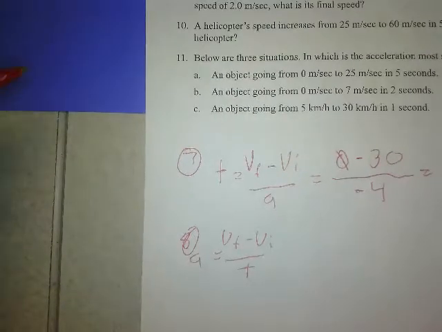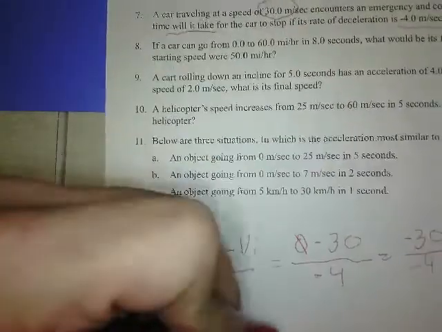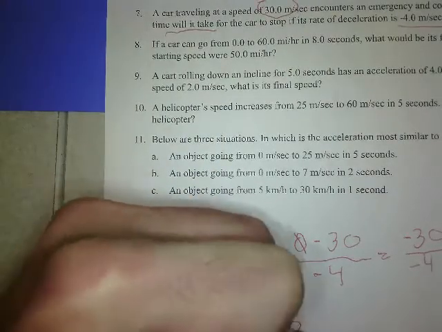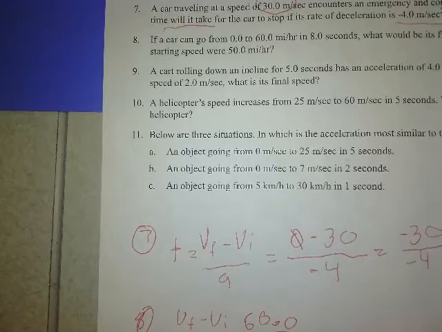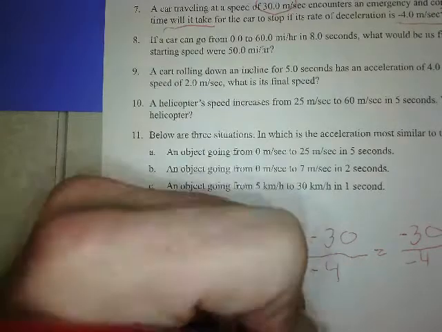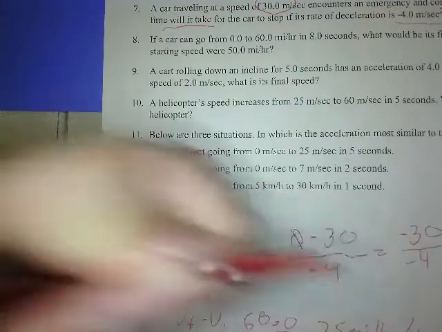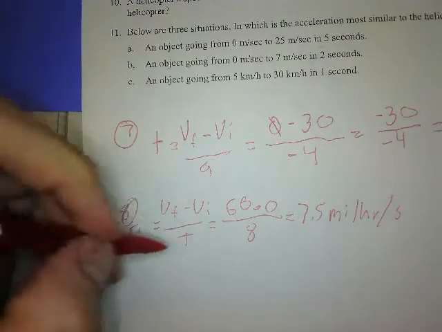A car can go from 0 to 60 miles an hour in 8 seconds. What would be its final speed after 5 seconds if its starting speed were 50 miles an hour? Okay, so with this, unfortunately, we do not have the acceleration, do we? We have to figure it out. So that's the first thing we have to figure out in number 8. So remember, final minus initial over time equals acceleration. I'm sorry about having my paper down where you couldn't see it.